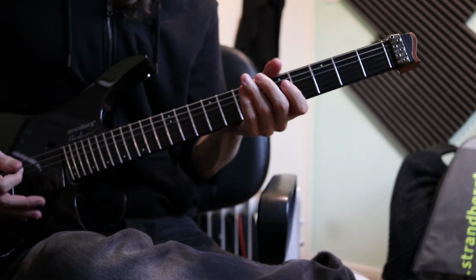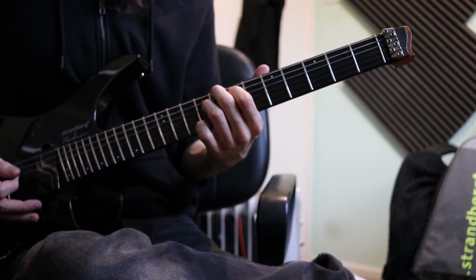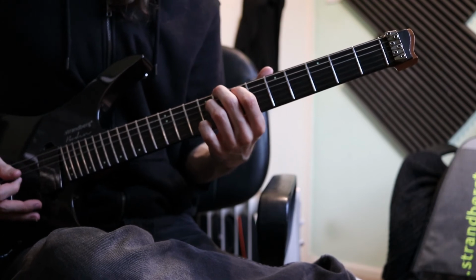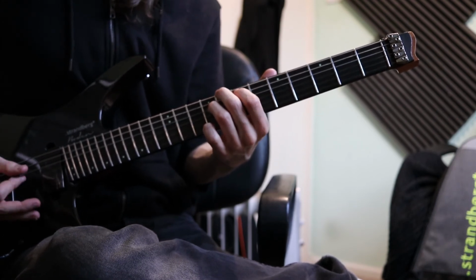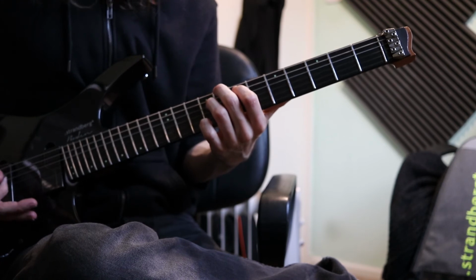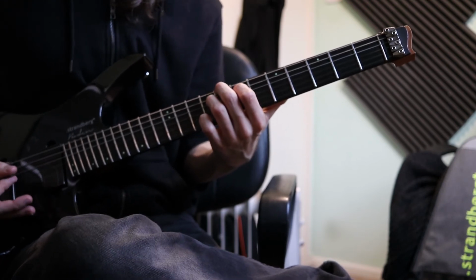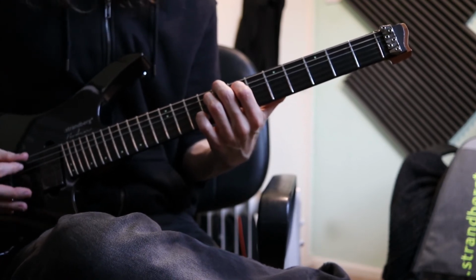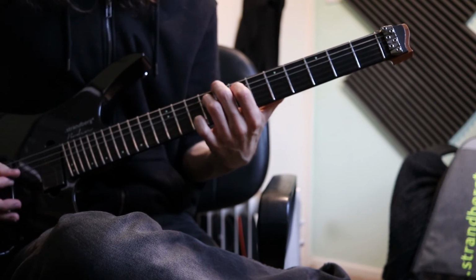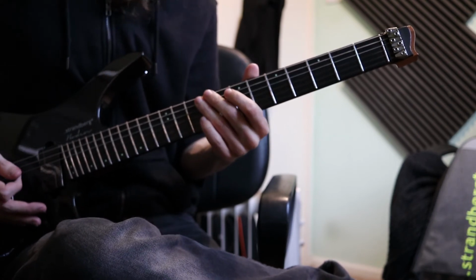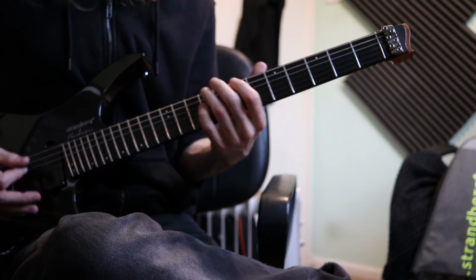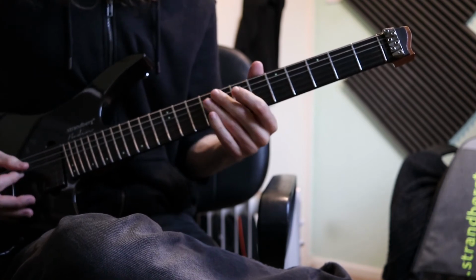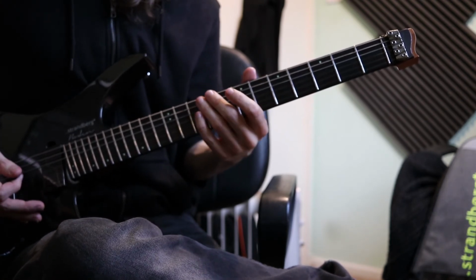So why does this one work? This one works because the G is the 5th that we took out at the beginning. So obviously that works. We're just filling in the note that we took out at the start. Obviously C major is C, E and G. And this open string is G.